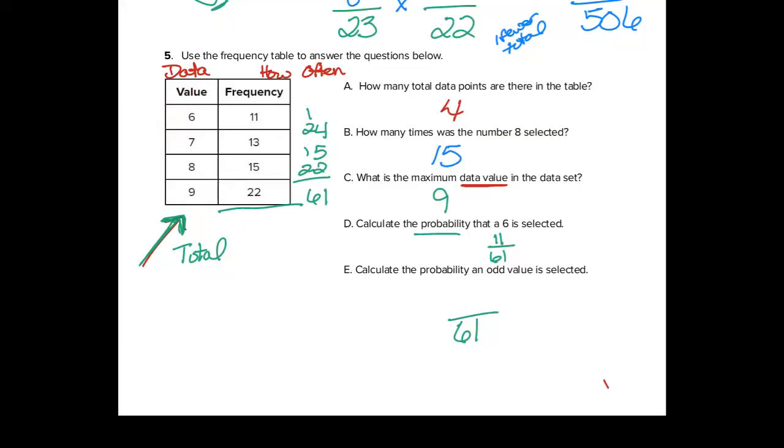What else is odd? 9. Yeah, 7 and 9. So for the probability that it is selected, you need to add together those frequencies. So that would be 13, that's for the 7, plus 22, that's for 9. Add those together. So 35 out of the total of 61.